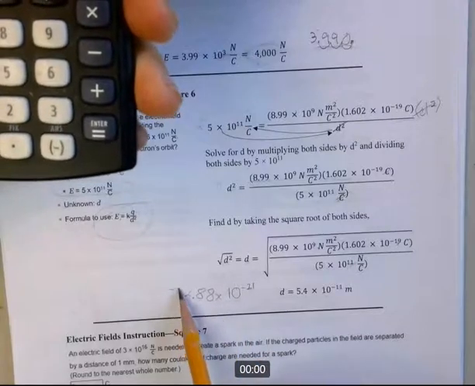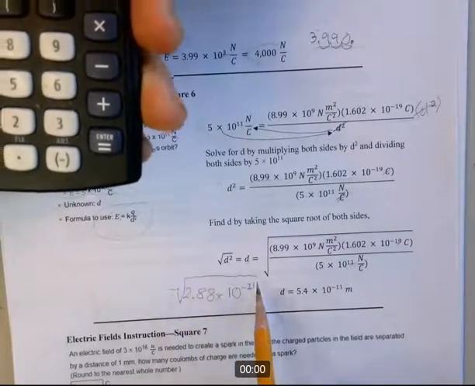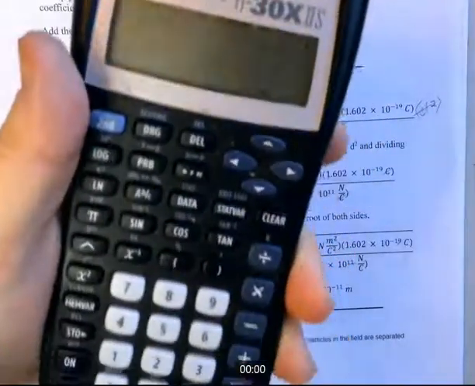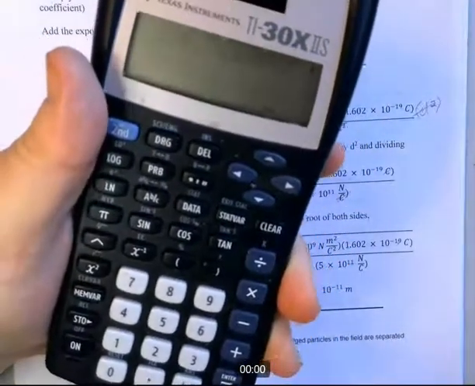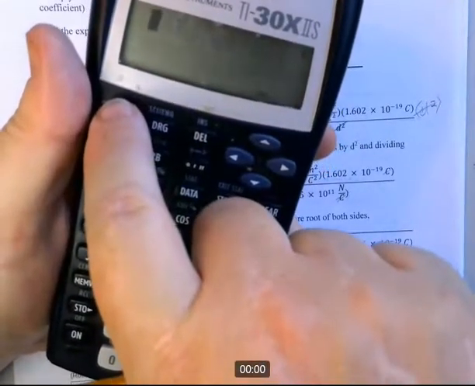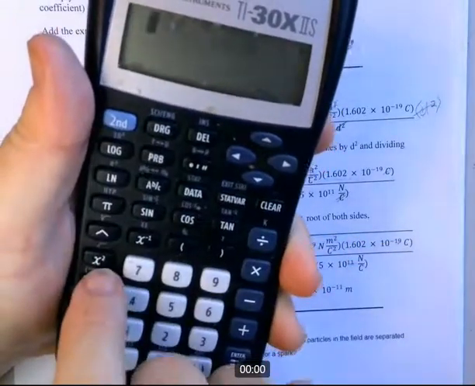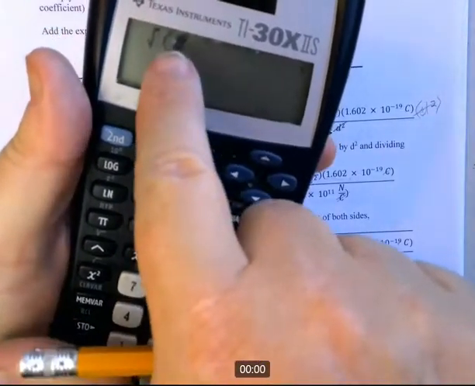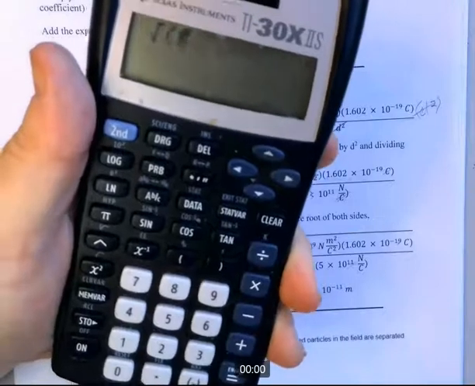But you've got to then take the square root of that. So I'm going to show you how to do this. I'm going to show you just a little calculator technique. Well, I don't need to in this case. I'm going to just go ahead and do it. So what I'm going to do is second and x squared. That gets me a square root plus an opening parenthesis. You have to remember to close that at the end.